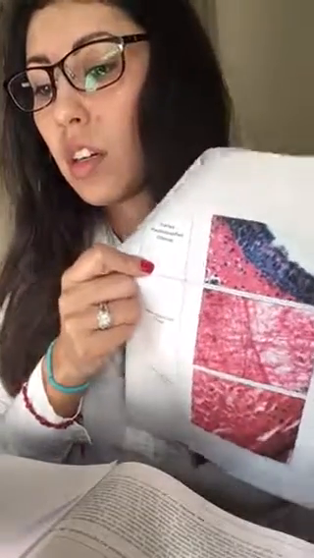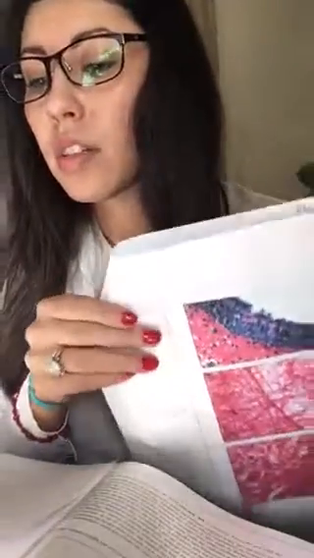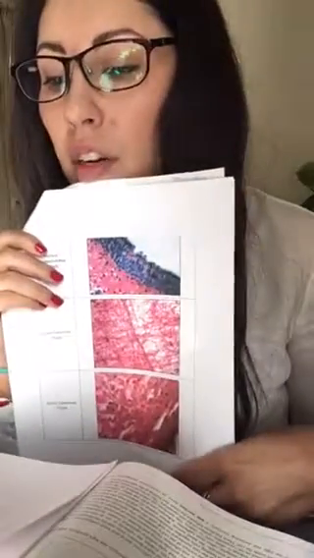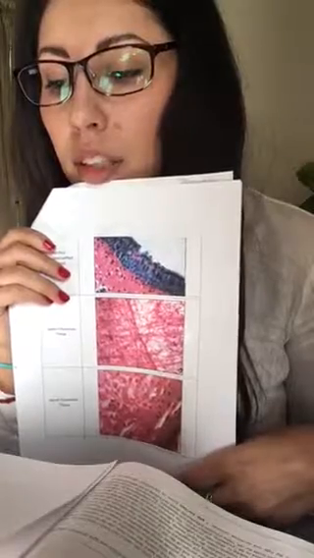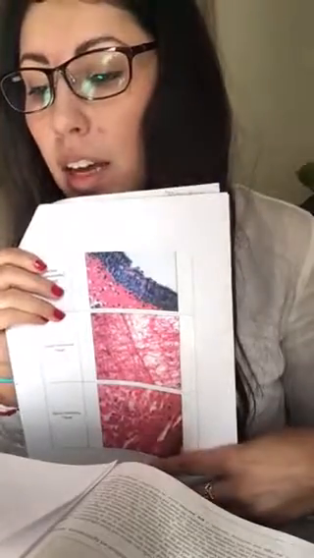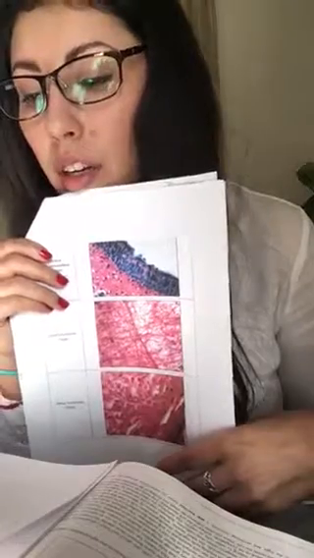Number 31, view the photography of the trachea provided in the supplement document. So it would be right here. Observe the layers of the pseudostratified ciliated tissue of the trachea. Copy the slide of the trachea and put it on there.